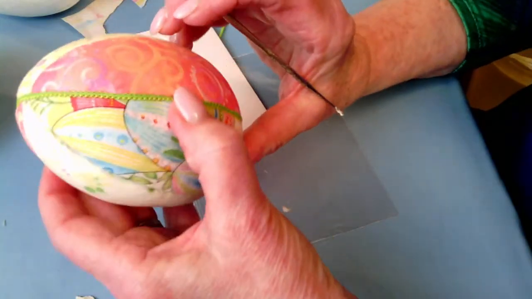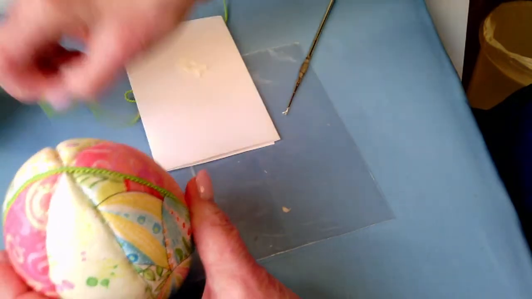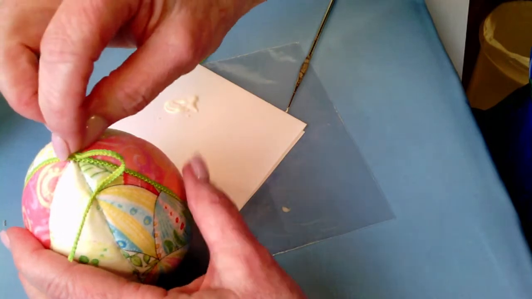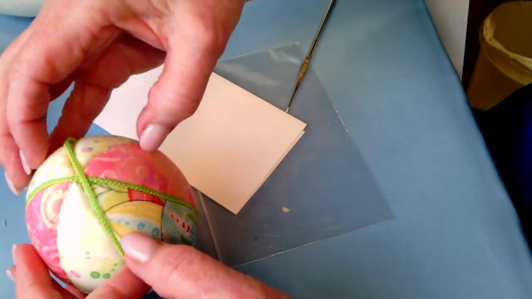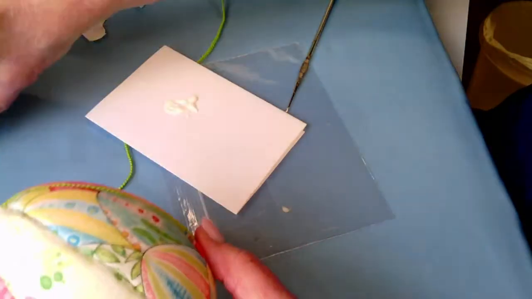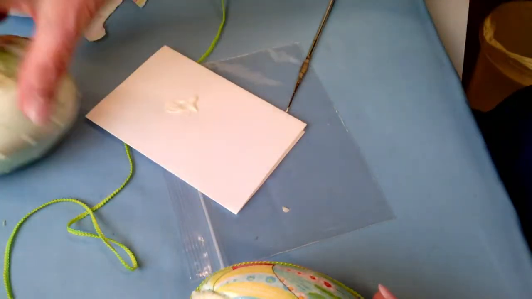Going around, so it's really super easy. Then I would just continue on the other 2 sides, and you'll just crisscross over the top of that, finishing it up, and then go across the other side as well. And then you're ready to do some embellishing. And let me just show you.